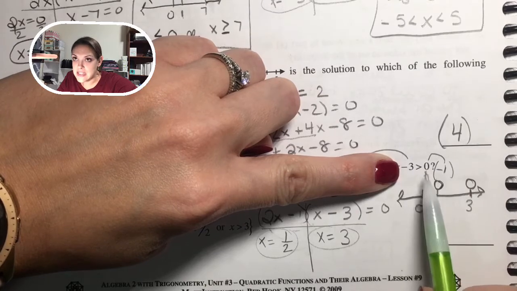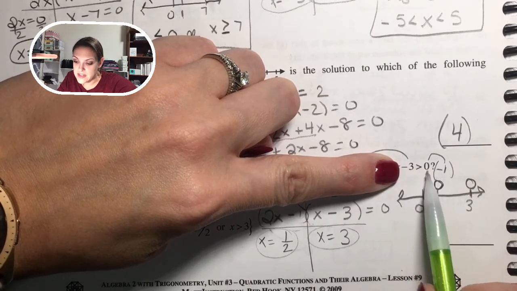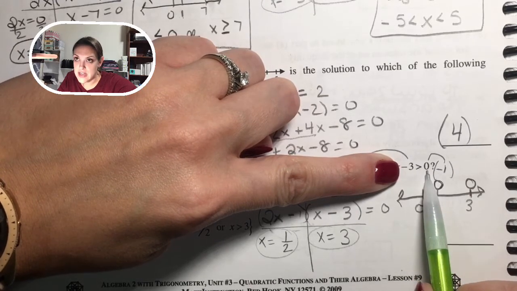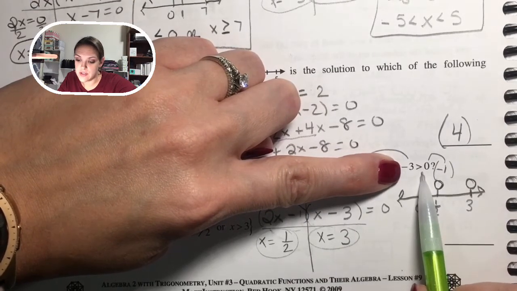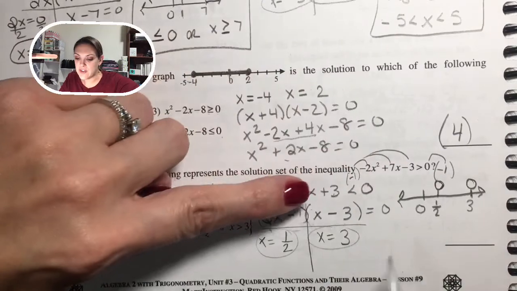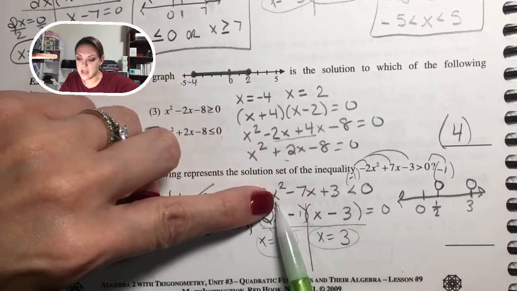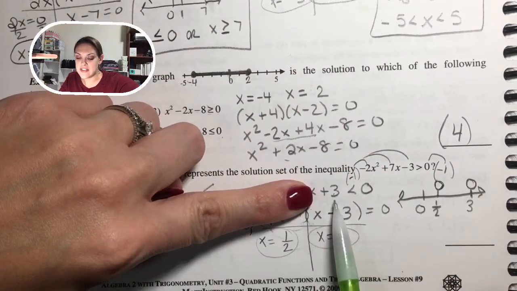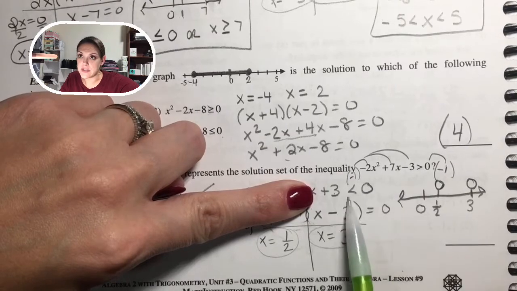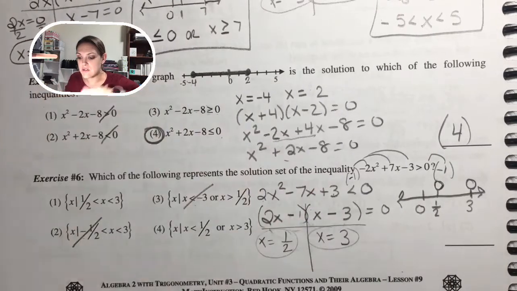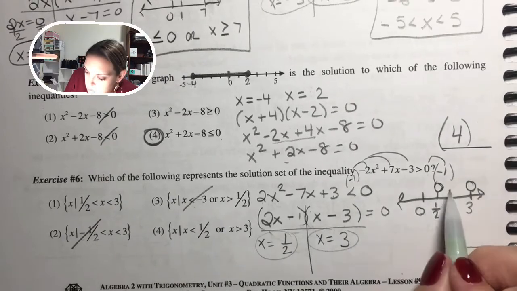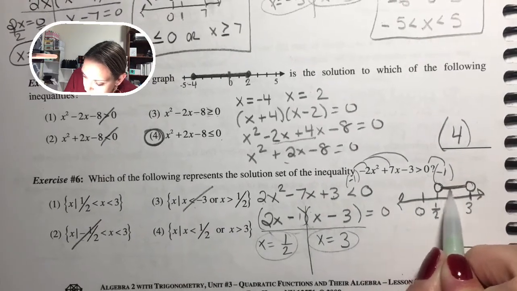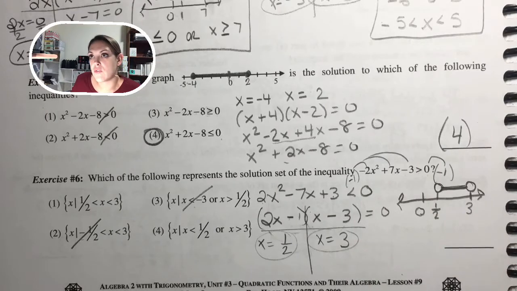Is -3 greater than 0? No. -3 is not greater than 0. And even if I plug a 0 into this one, this says 3 is less than 0. Positive 3 is less than 0. That's also not true. So either way, it doesn't matter which one you plug it into. This was false, which means I do not shade over it. I'm shading over the other area.